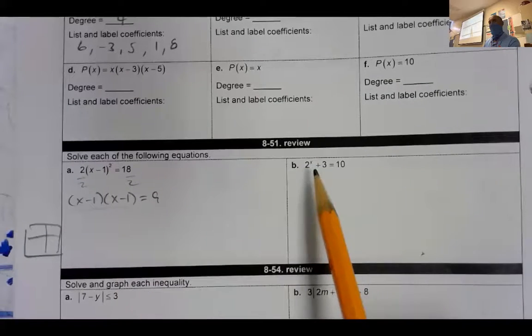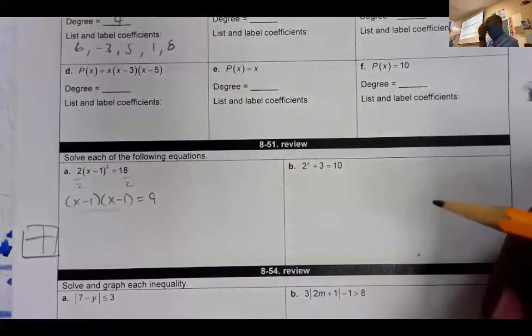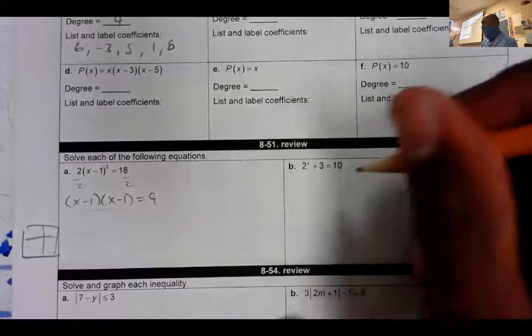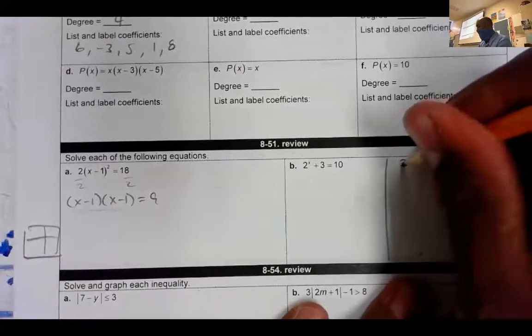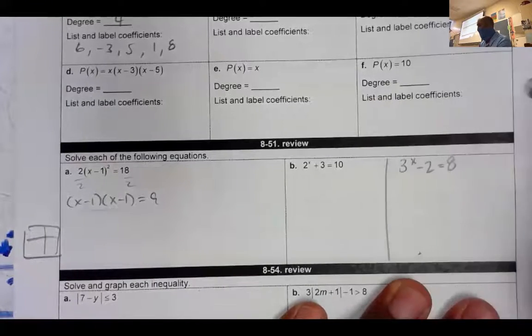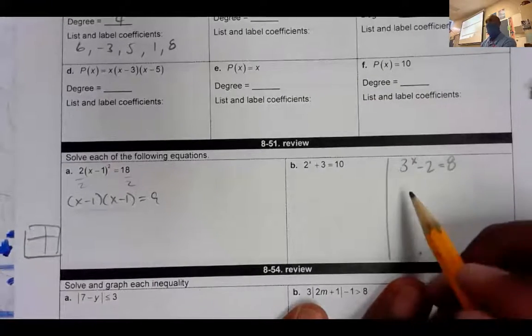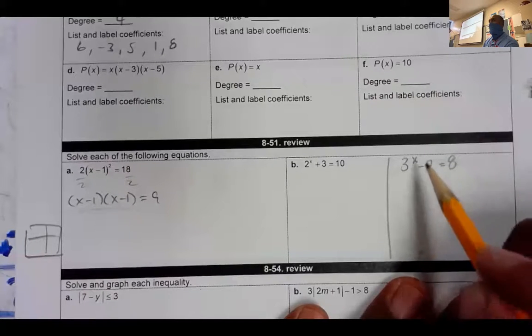Okay, last one I'll go over is this one. This is very similar to what we've been doing with logs. Okay, I'll give you guys an example over here. So 3^x minus 2 equals, let's say, 8. Okay, so take a guess. What do you, or maybe you already know, what could be the first step here to simplify that?